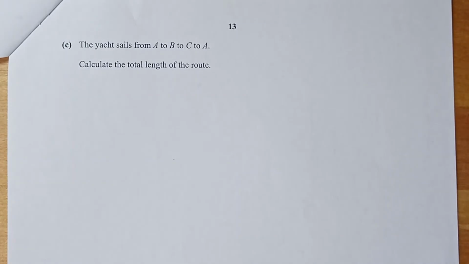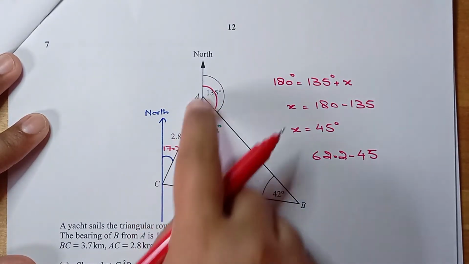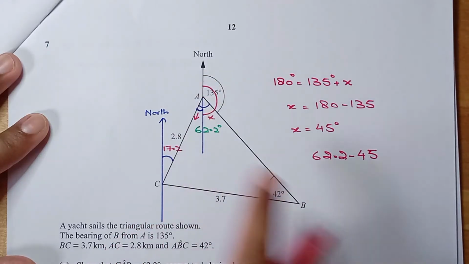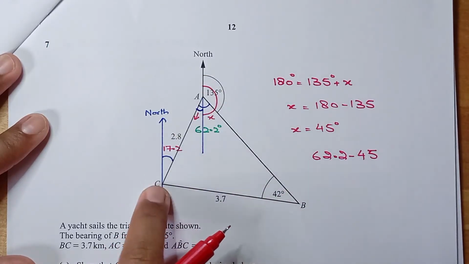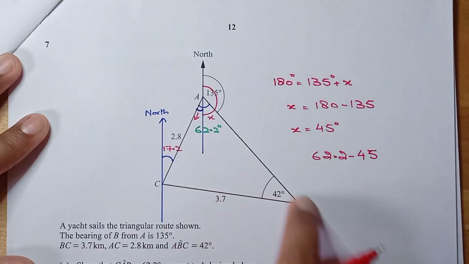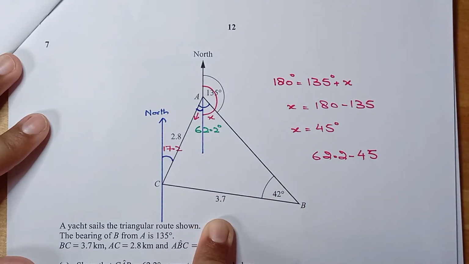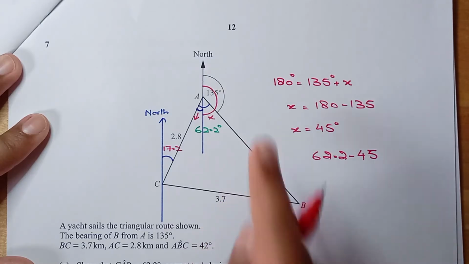In part C, the yard sails from A to B to C and to A. Calculate the total length of the route. Okay, so going back to the figure, A to B, B to C, and then C to A. We need to find the total length of the route. We know AC, we know CB, but we don't know the length of AB. So first we need to find the length of AB. We know two sides and we can find the third side by using the law of cosine.